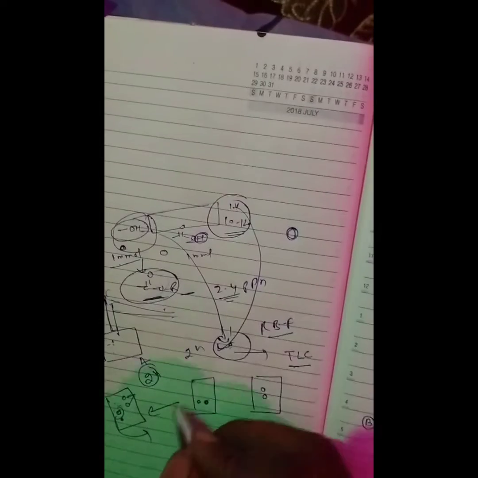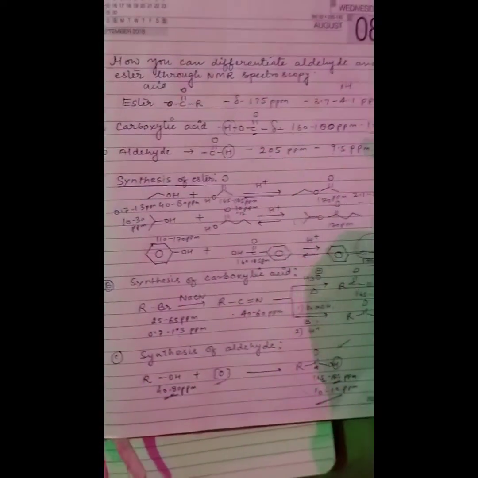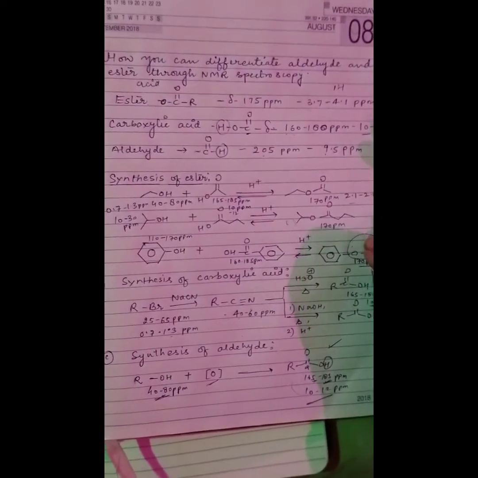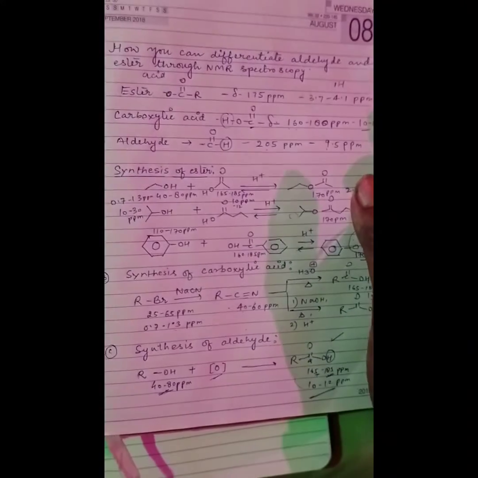After that you will stop the reaction and separate the reaction mixture, and then you can analyze it through NMR spectroscopy in this way. So this is the basic idea of how you can differentiate aldehyde, ester and acid, and how you can prepare ester, carboxylic acid and aldehyde.